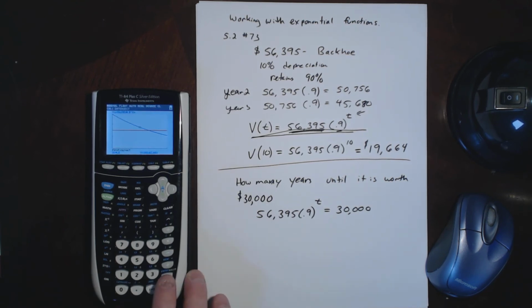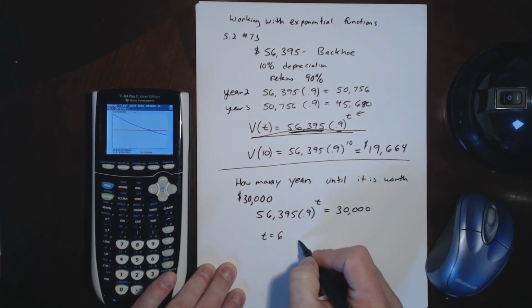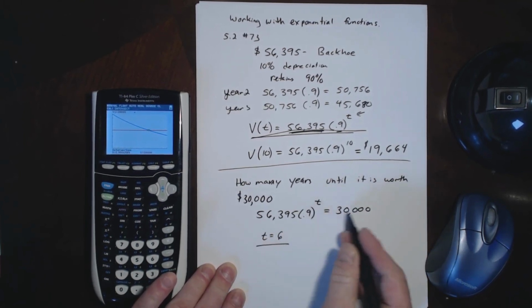Press enter. And it's asking me, do you want to select the first equation? And yes, we do. Second equation, yes, we do. The guess can be anywhere. And then it intersects at 5.99. So when t is equal to 6, that's when we have our answer.